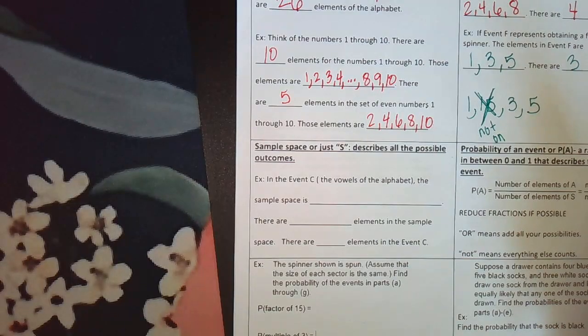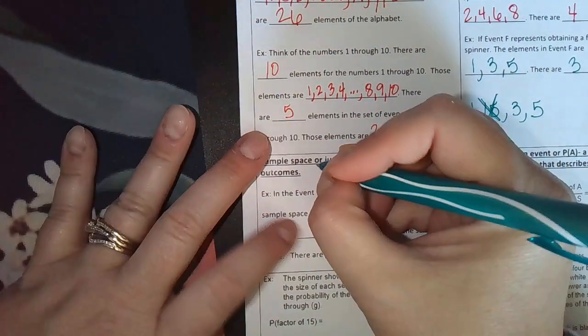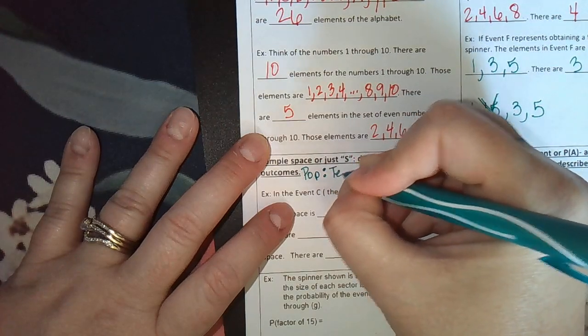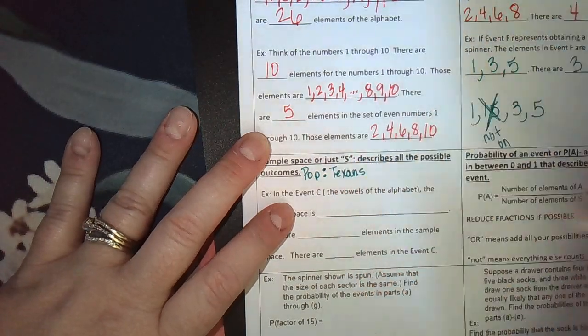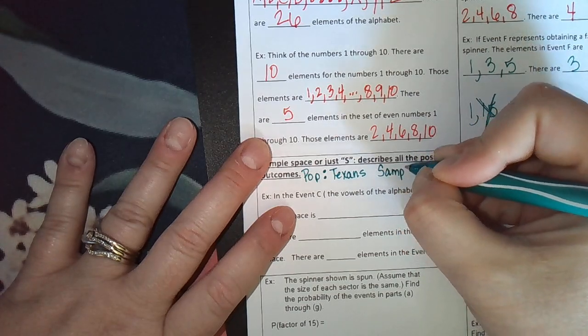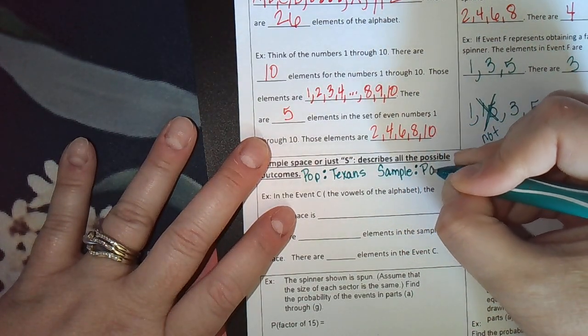So, let's say we were talking about Texans. Texans is not the sample. Texans is the population we're talking about, whereas the sample would maybe be just the people in Paris.